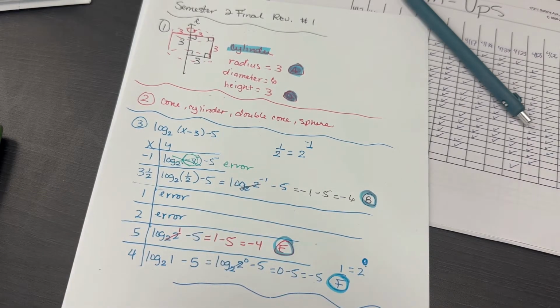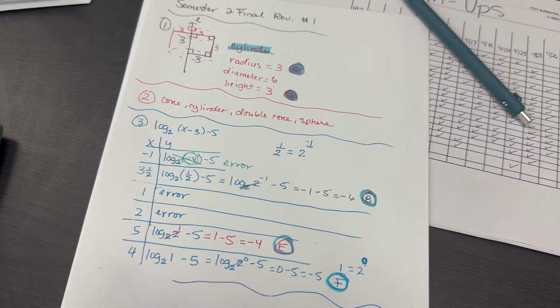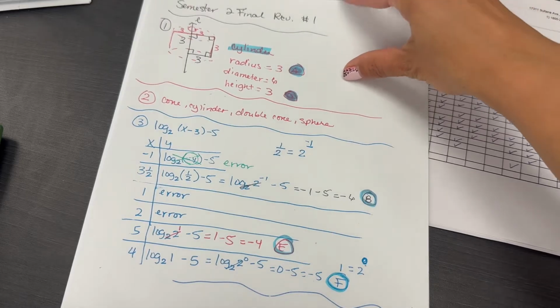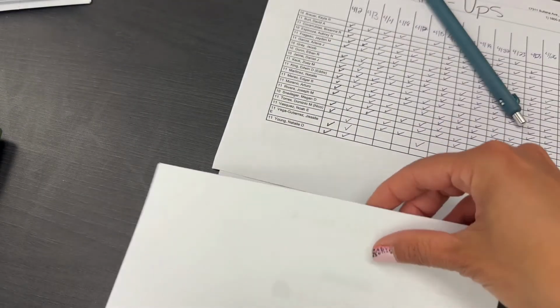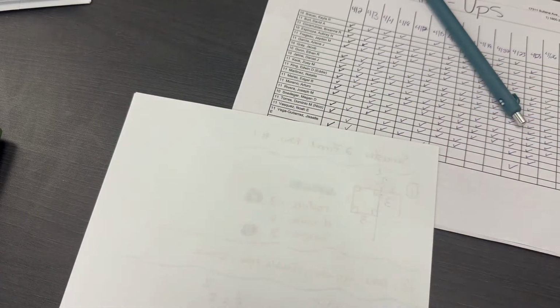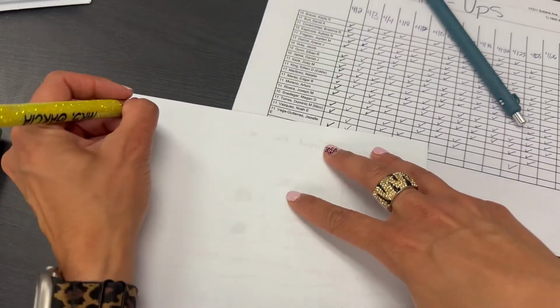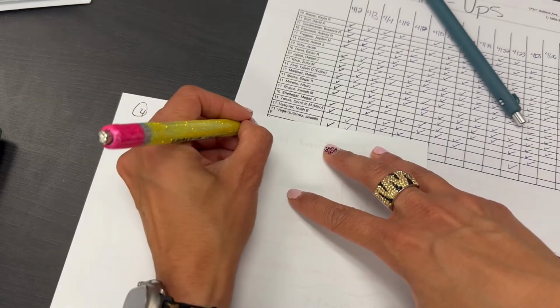On to number 4. So for number 4, this is a unit circle question. So it's going to help if you have your unit circle drawn out, and I was telling you guys to do that. I was telling people to just draw what you need, but you're going to end up needing almost the whole thing. So for number 4, I'm just going to go ahead and draw a whole unit circle.